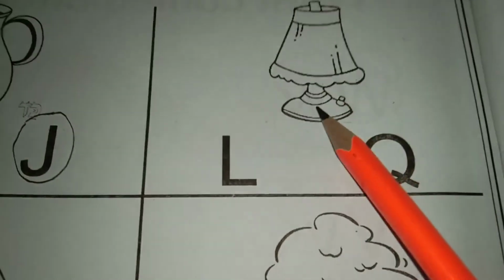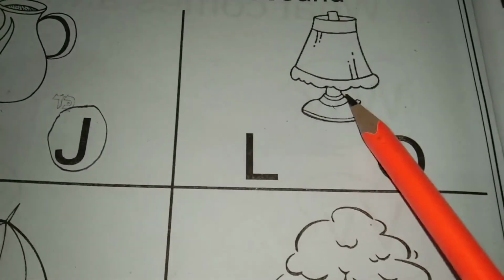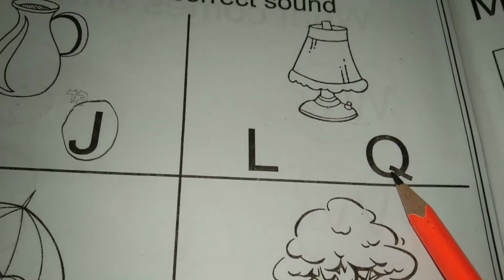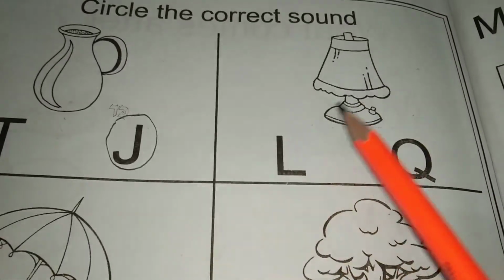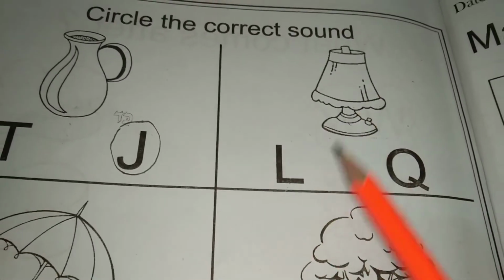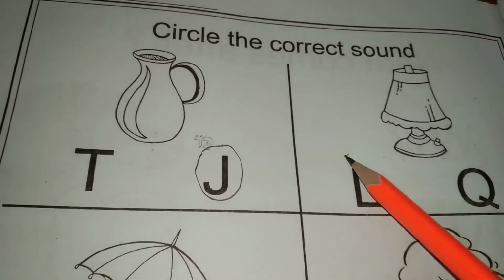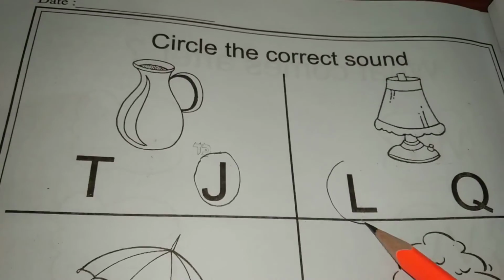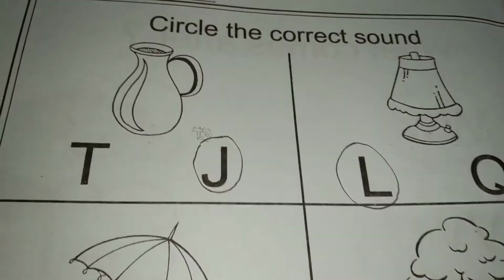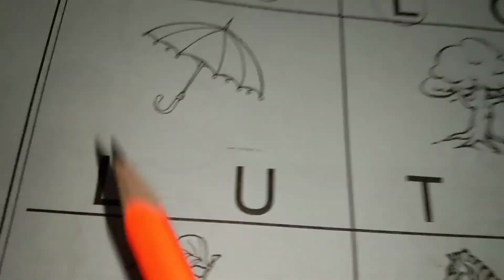Okay. And look at this. Which picture is this? Lamp. Which letter is this? L. And which letter is this? Q. L, la, lamp. We will circle the letter L, and L gives the sound of la. La, lamp.